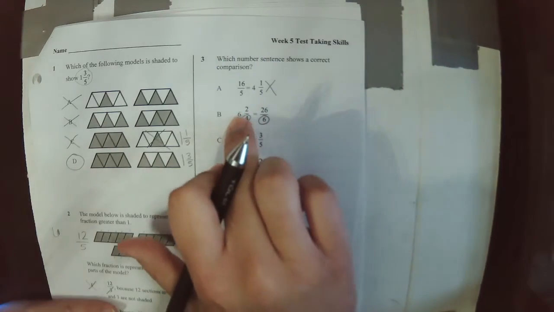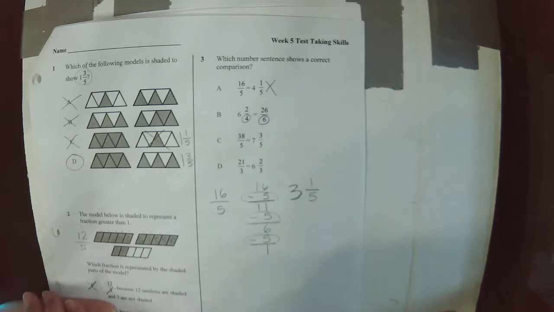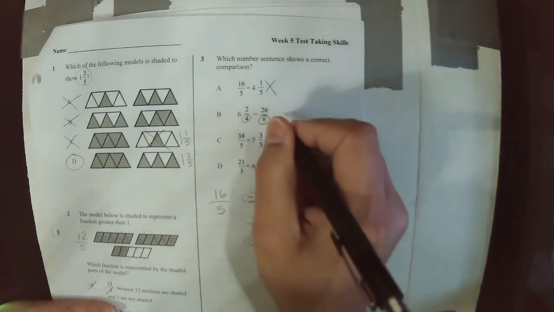Whenever you change from an improper fraction to a mixed number or a mixed number to an improper fraction, your denominator will not change. Your denominator is the one thing that will stay the same. So if you see that it changes, you don't even have to bother. You know it's not right.